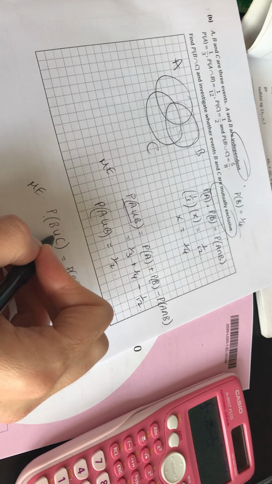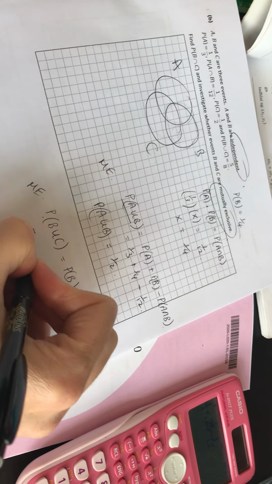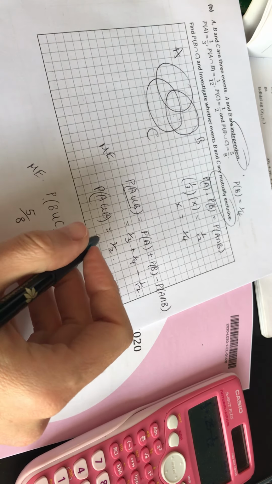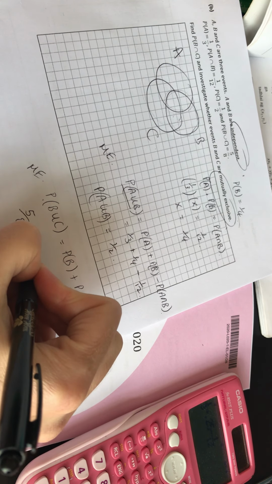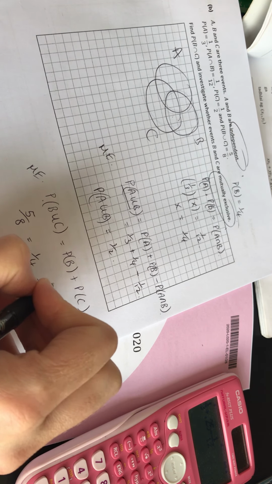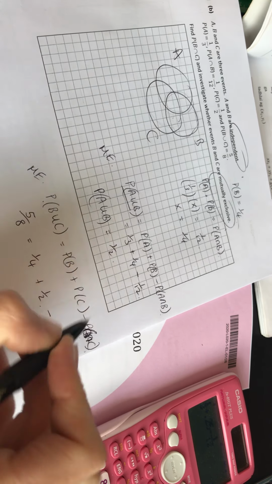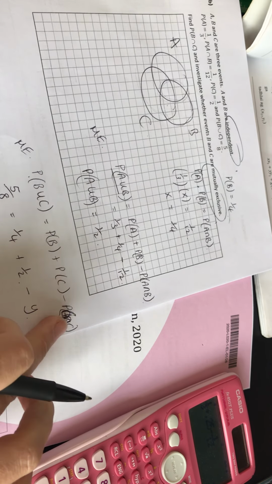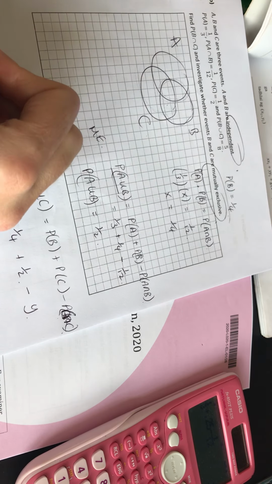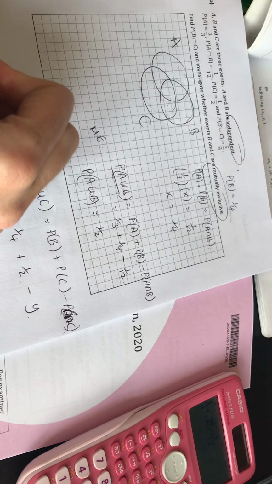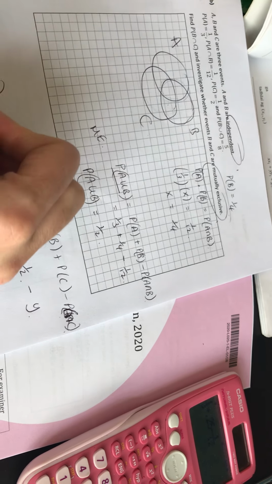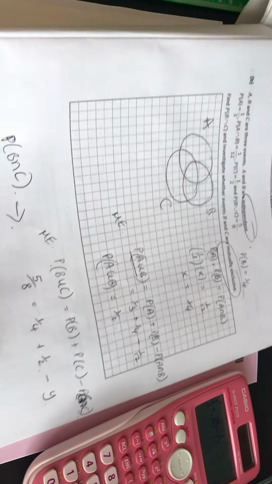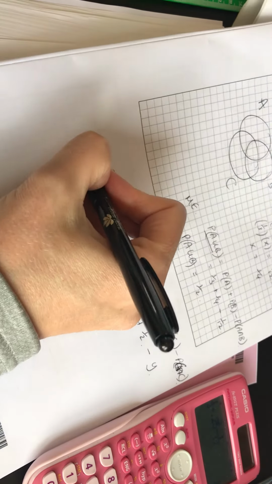B union C, have it, 5/8. Probability of B, I just worked it out, a quarter. Probability of C, given in the question, a half, minus, let's call this Y this time. So this is what I'm looking for, that's B intersection C. Is what I'm about to find out when I find out what Y is.